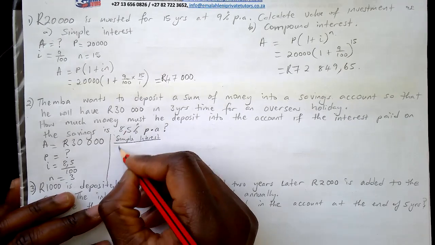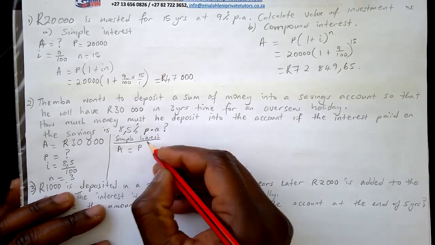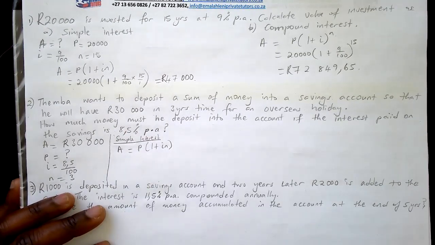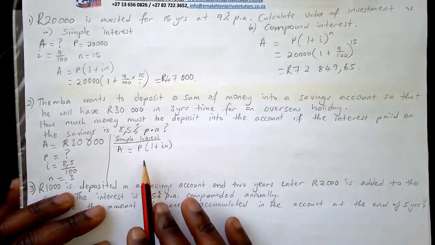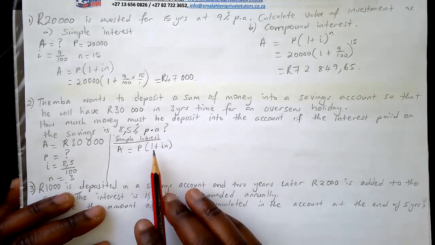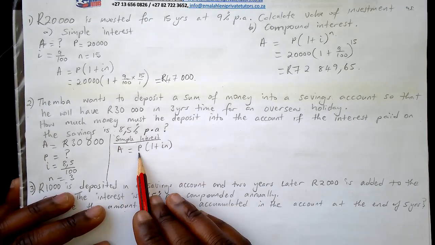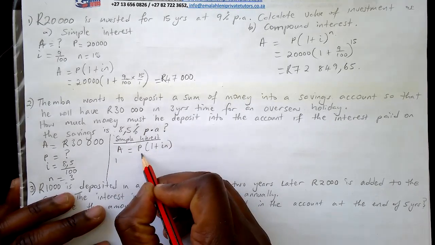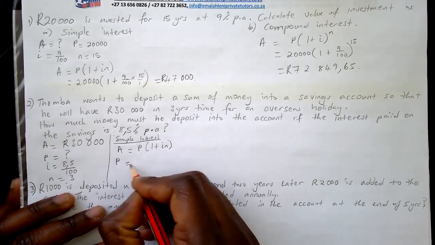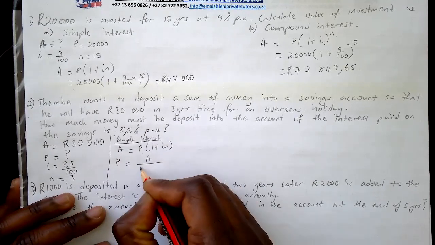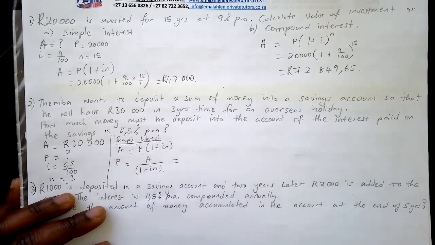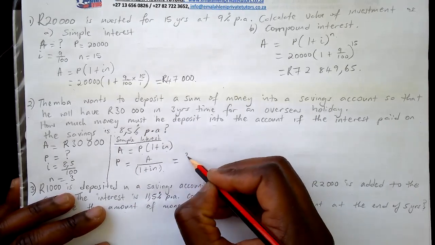A is equal to P in bracket 1 plus I N. Okay. So what it means here, if you don't want to stress yourself, we want to make P the subject of the formula because that's what we want. So for P, we divide both sides by 1 plus I N. So P is going to be equal to A over 1 plus I N. Then what is our A? Our A is 30,000.